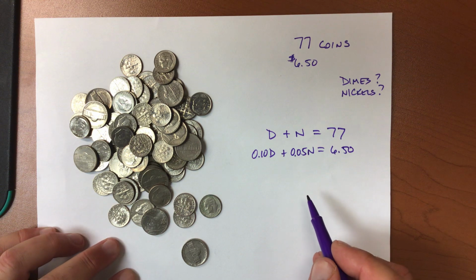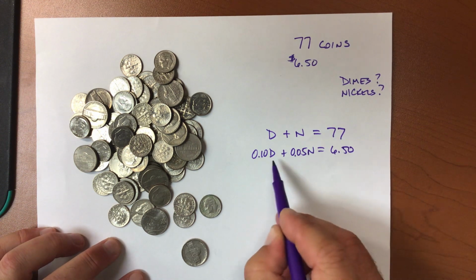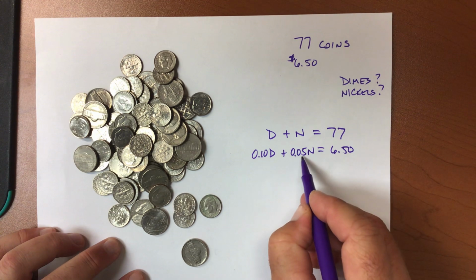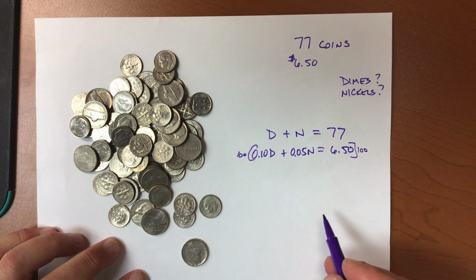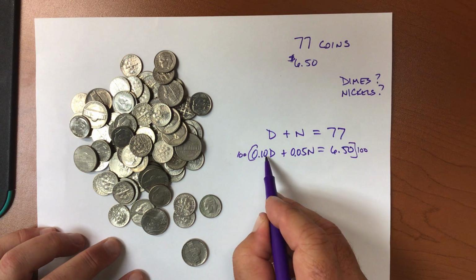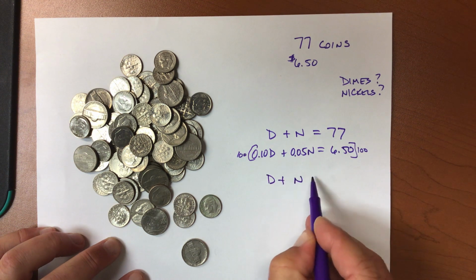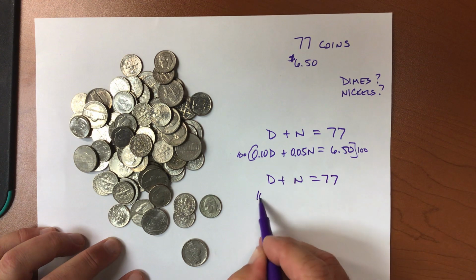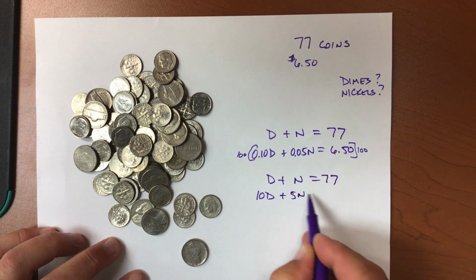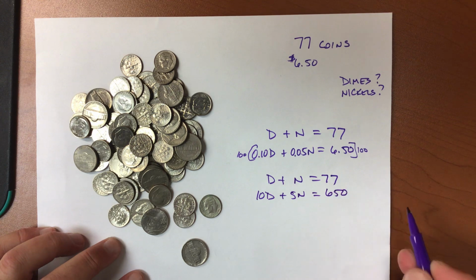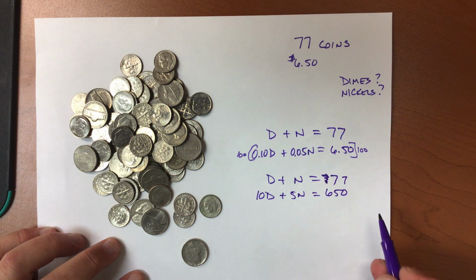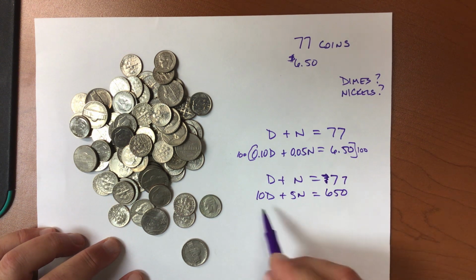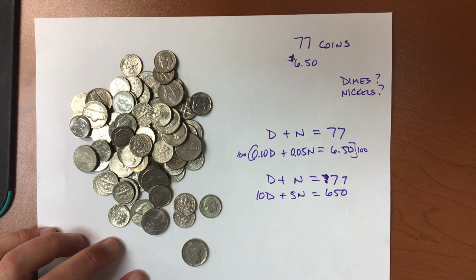So now the first thing I would probably do is eliminate these decimals, right? So it looks like there's a 2 decimal here, so I'm going to multiply this one by 100 right away, right? So if I multiply by 100, remember I just got to move it over 2 spots. So this is D plus N is equal to 77. This becomes 10D plus 5N is equal to 650, all right? I'm going to erase that 7 and put it over there. There you go. That's the way that's lined up. Now you can notice I got rid of the decimal. Multiplying by 100 means I just moved the decimal.